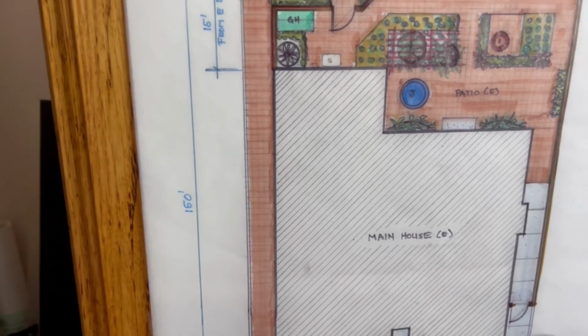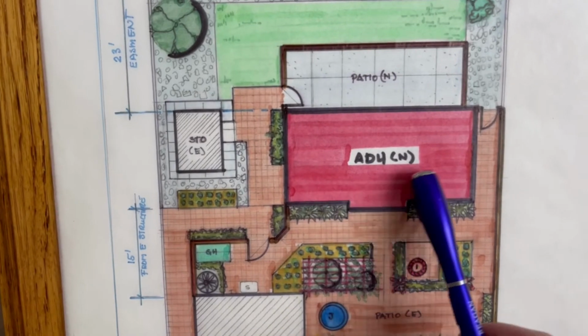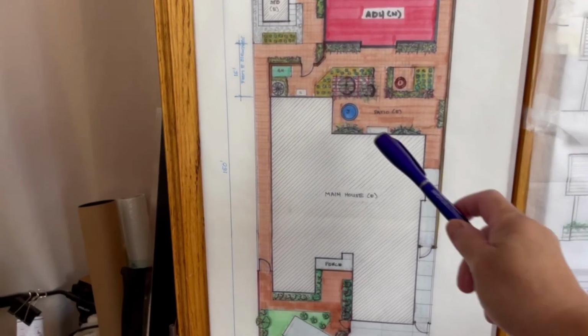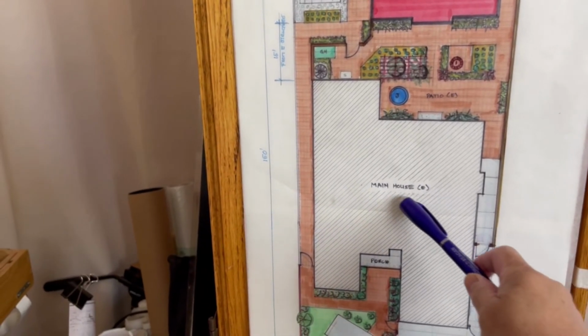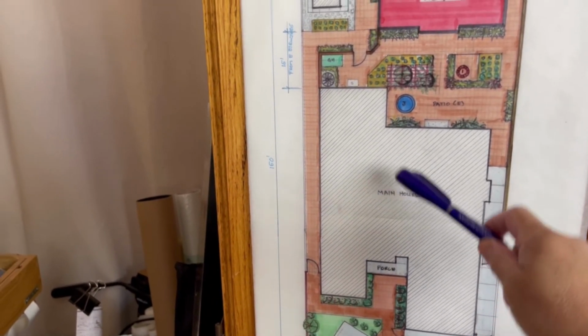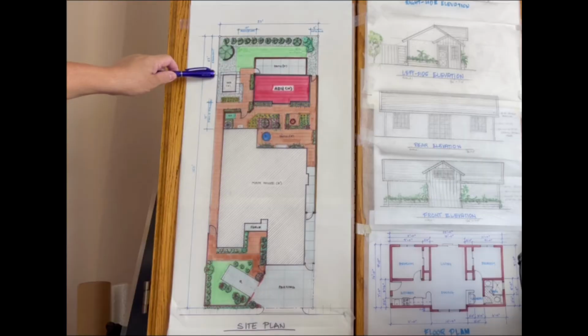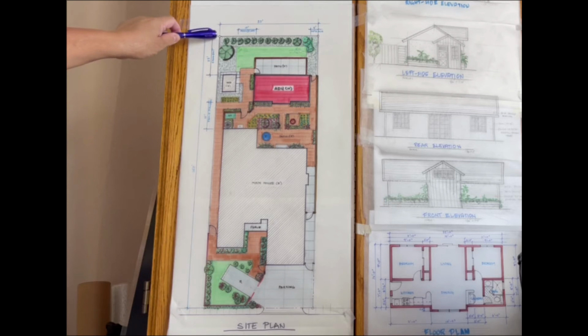This structure that is shaded in red is the proposed ADU building. It is crucial to locate the existing structures in the property, so these diagonal hatches represent our main house and storage. Also, another critical piece of information that you need to know is if there's a public easement on your property before plotting your proposed ADU.